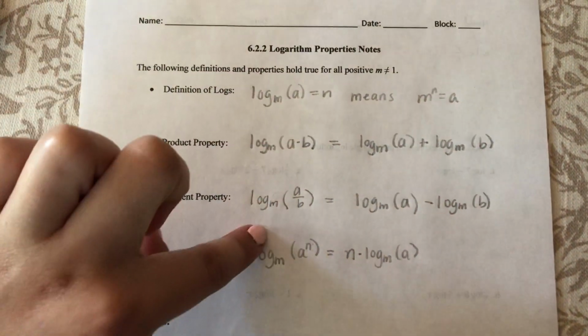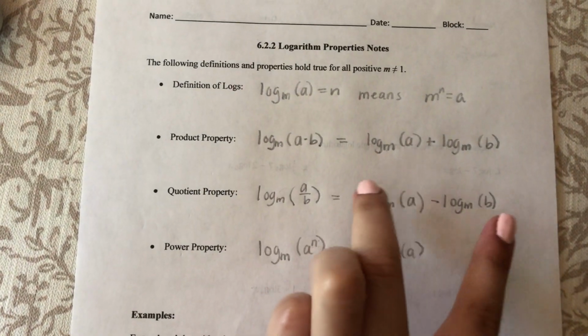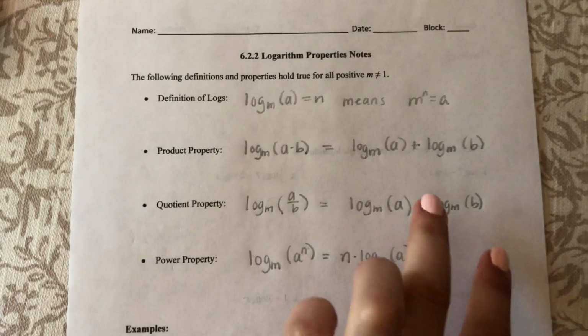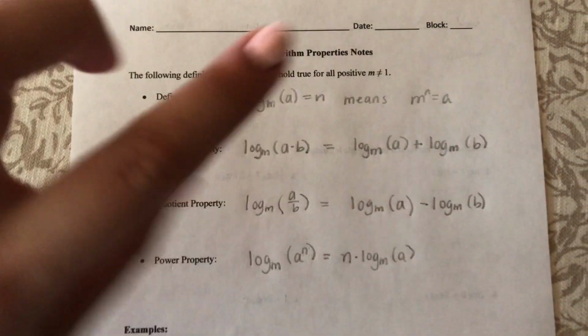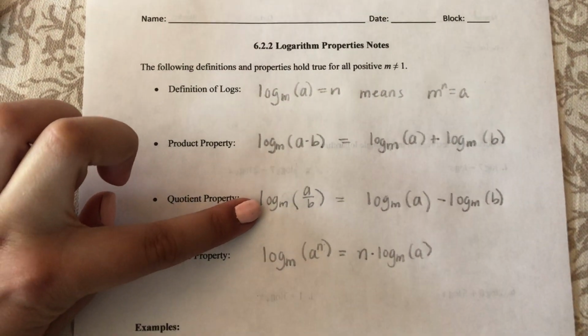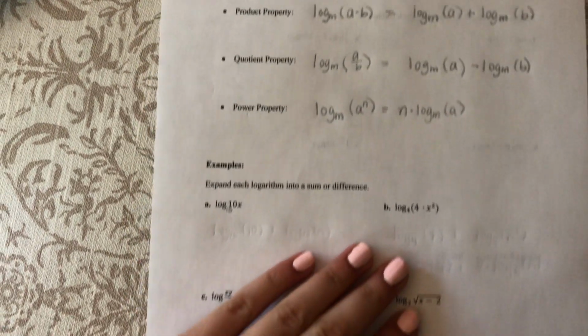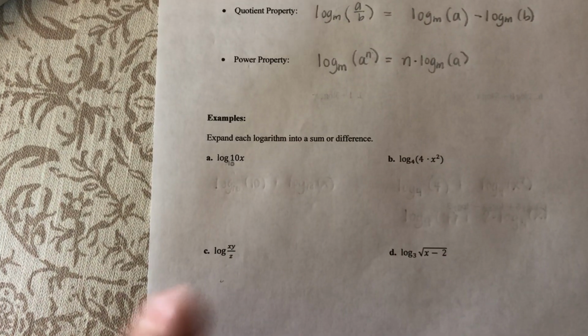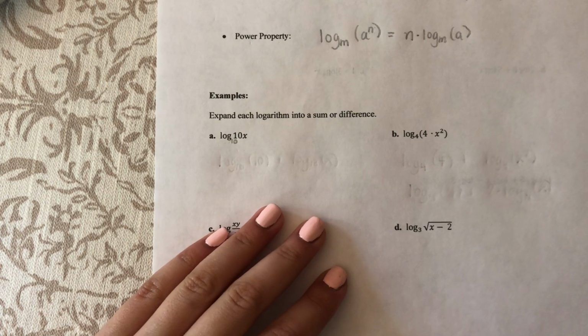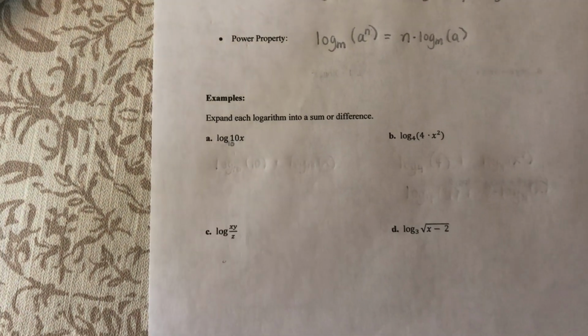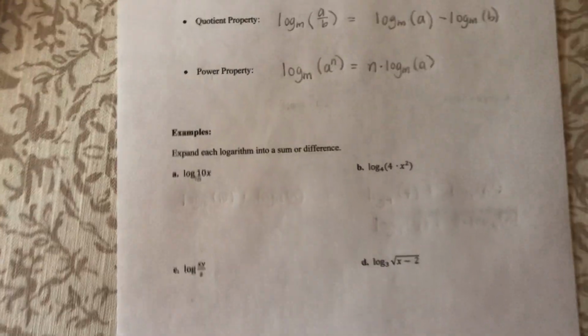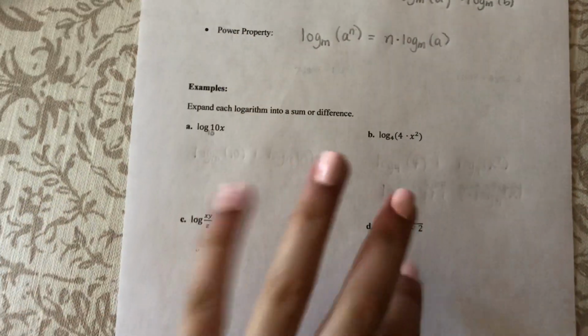So anytime you have one log and you're told to expand it, you should have more than one log. And anytime you have more than one log and you're told to condense it, you should end up with one log completely. So we're going to do all these examples together. Again, you're going to have two to do on your own. So example A says, or the directions, expand each logarithm into a sum or difference. So we see one logarithm each, we should be expanding them into more than one.